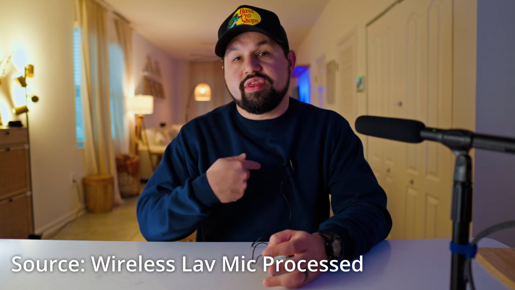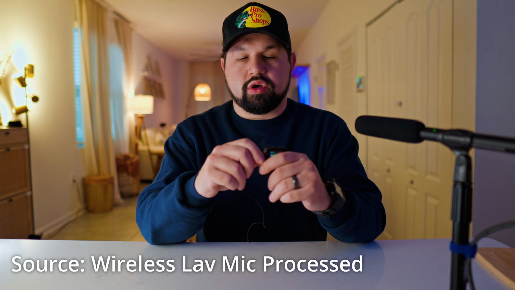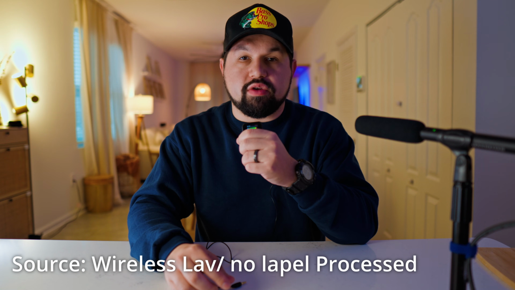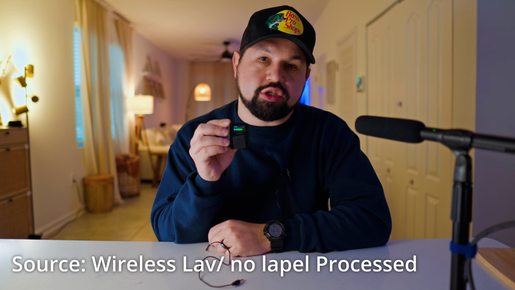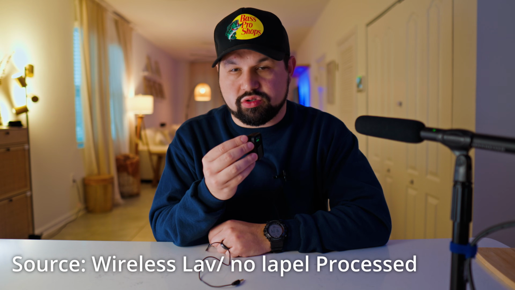You've got this wireless lapel mic. 1, 2, 3, 4, 5, 6. We're gonna unplug it and then just use this guy. 1, 2, 3, 4, 5, 6. So we're just using the square little receiver. That looks really stupid when you attach it to somebody, but a lot of people use it for social media.